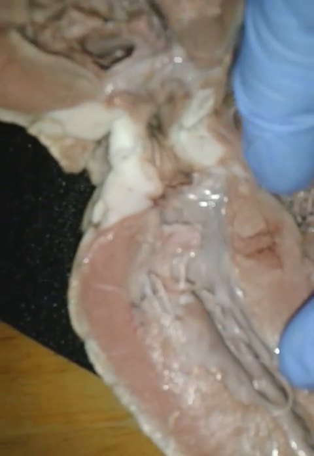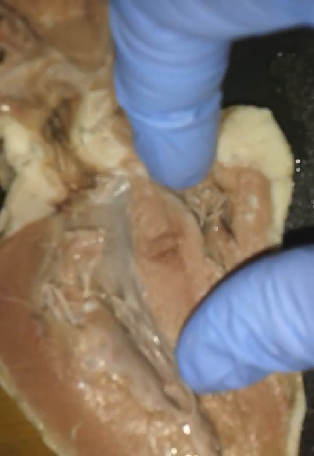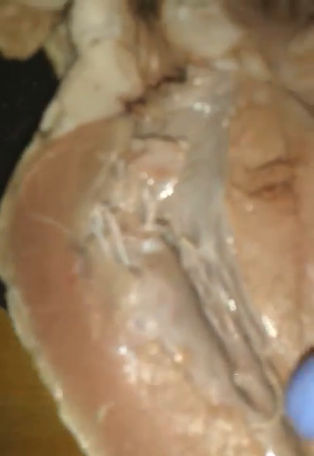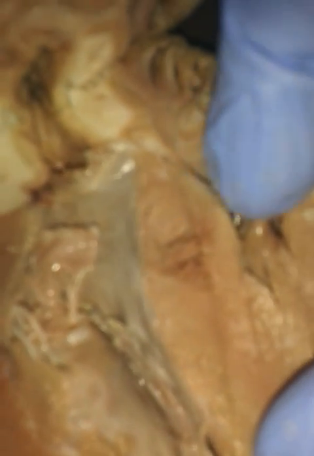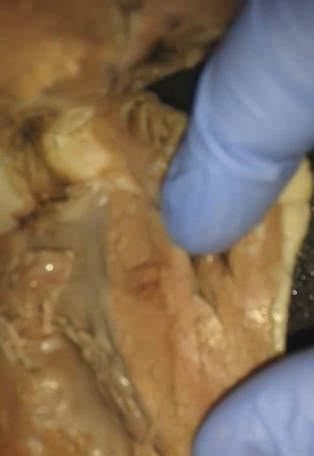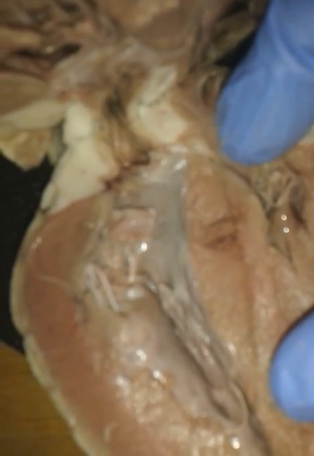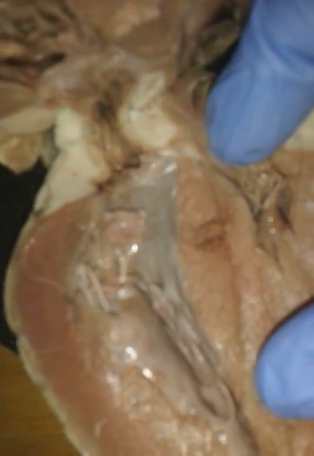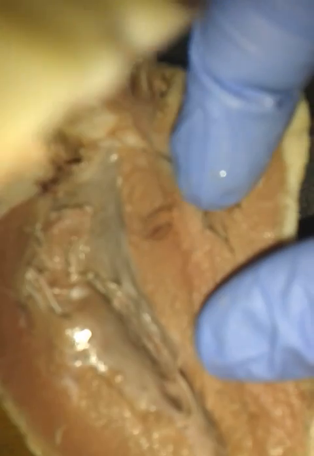And the valve for the right side is known as the tricuspid valve. And then right below that would be the chordae tendineae. Those are the strings that are connecting to the valve itself. And at the base of those cords are the papillary muscles.